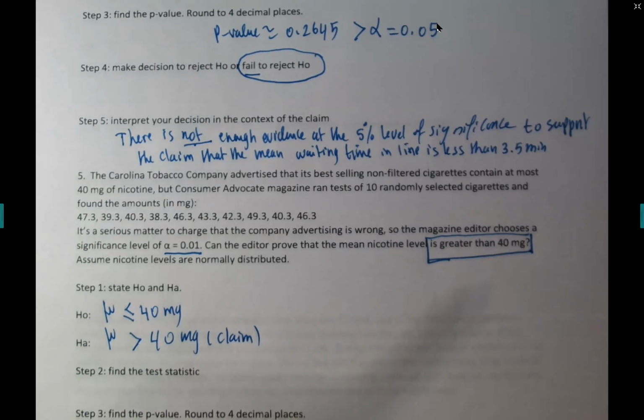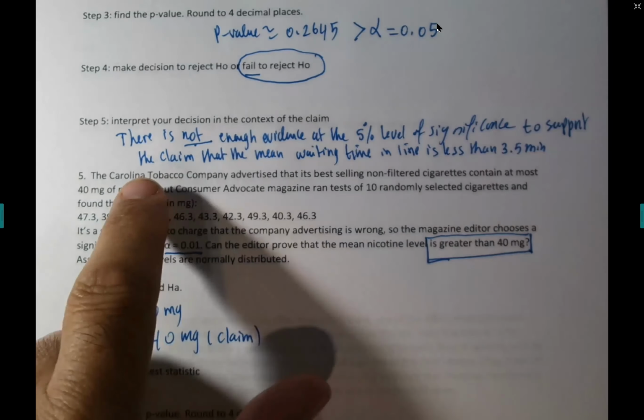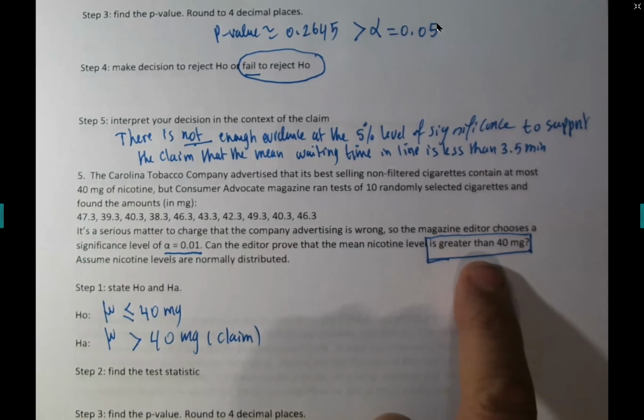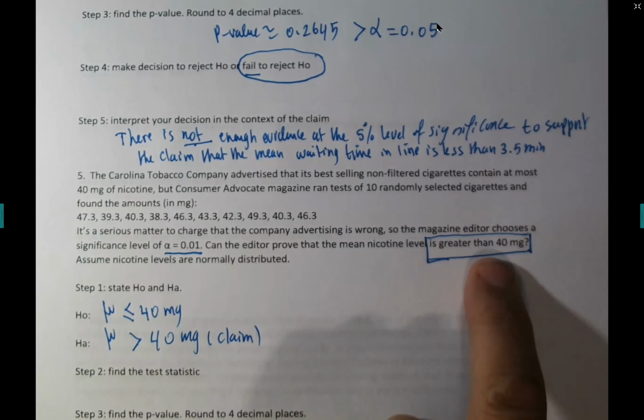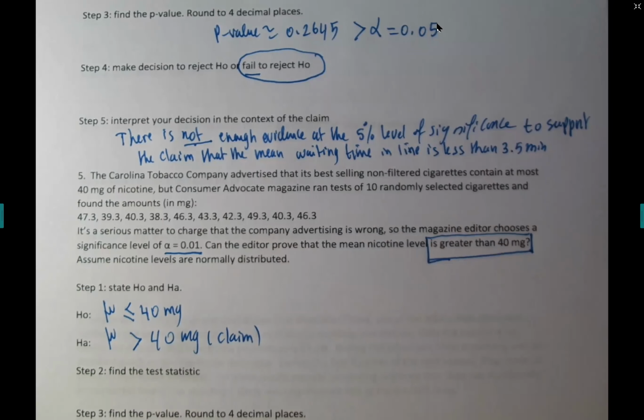The tobacco company are not doing anything, and they're not trying to prove anything. They know that this is how they do business, but somebody else is getting suspicious, and that guy, the magazine editor, thinks that the amount of nicotine is more than 40 milligrams, and that's what we need to check. Okay, but the null doesn't switch in that case. No, it stays the same.